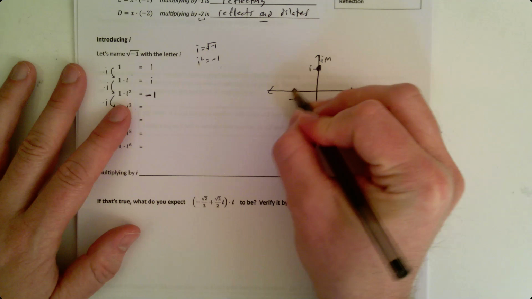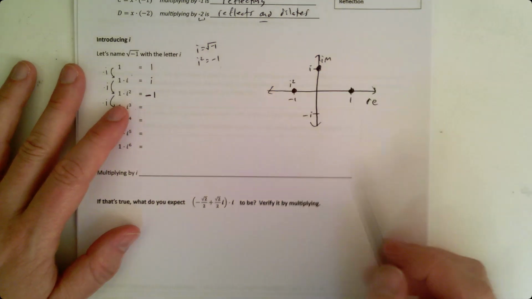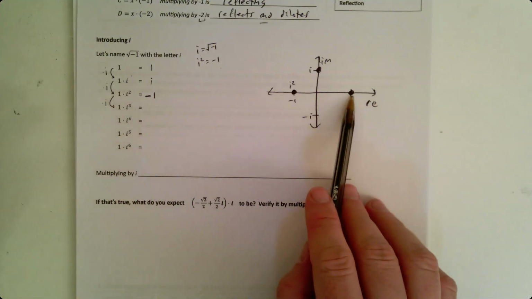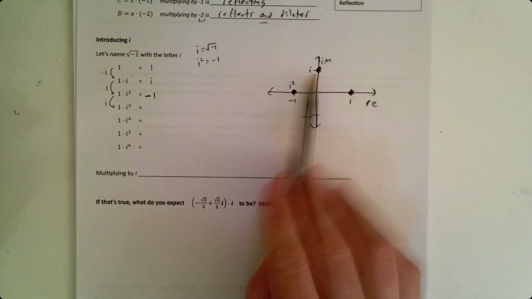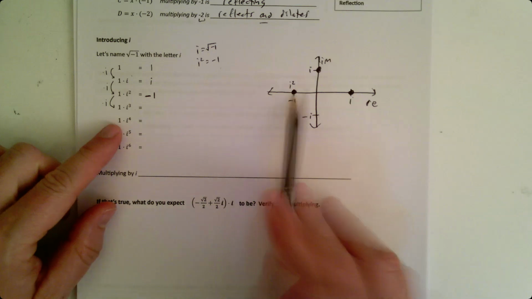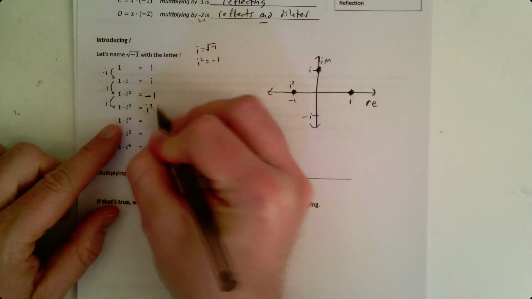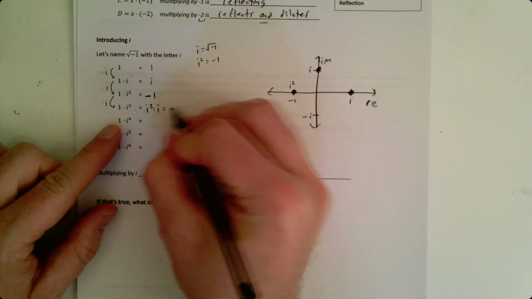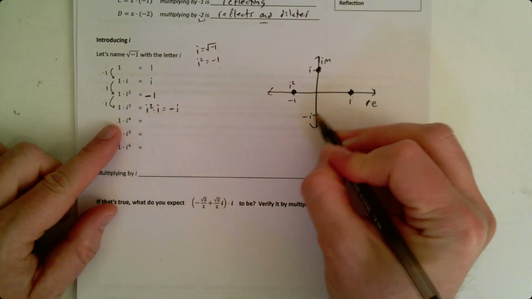So that's why i squared is -1. So that's the point i. This is the point i squared right here. So again, think. I had a number, I multiplied by i, it ended up here. Now I have this number, and I multiply by i, and it ended up here. Okay, what happens when I multiply this by i? That gives me i cubed. Well, i cubed is just i squared times i. We know i squared is -1. So -1 times i is just -i, which is down here.